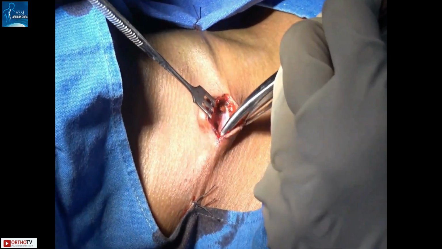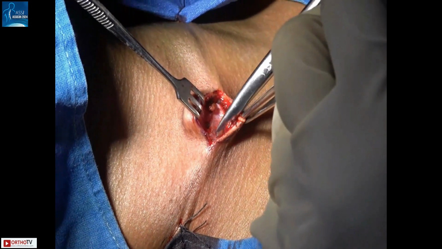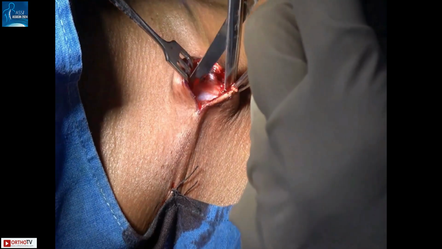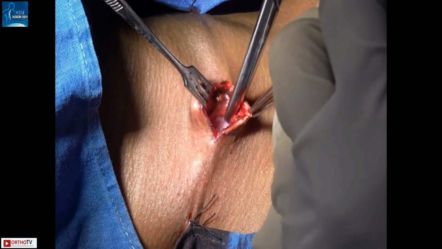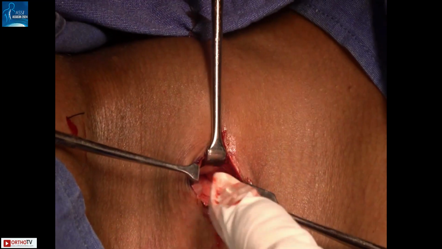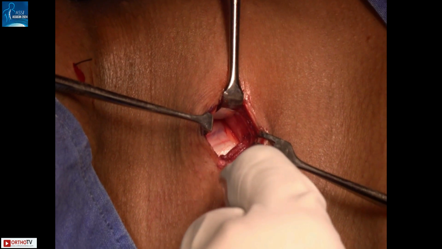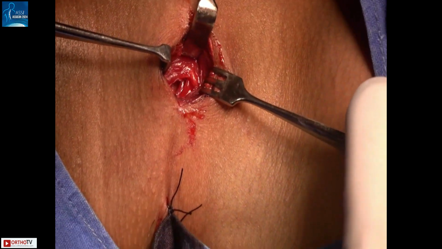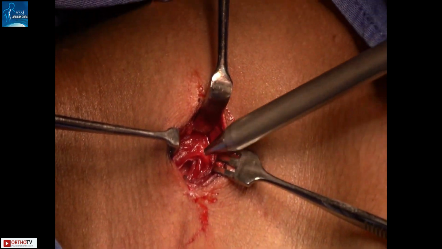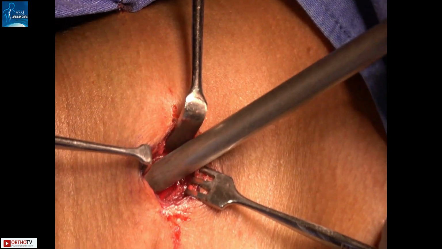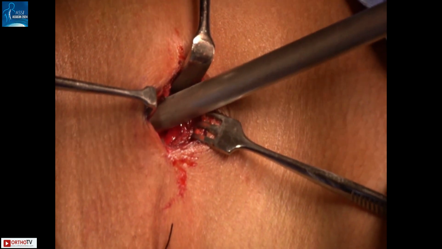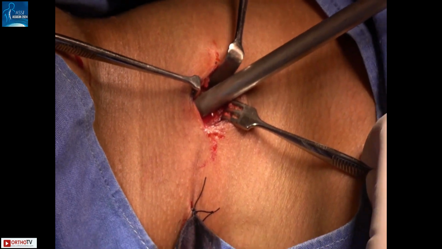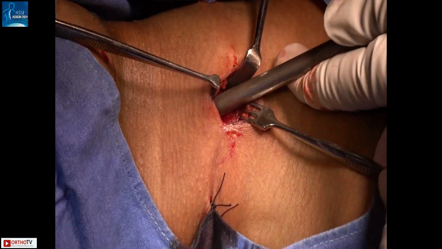Then it is a classical anterior Smith-Robinson approach. You cut the platysma, get the plane medial to the sternocleidomastoid, and then feel for the carotid pulse, and you have to be medial to the carotid. That is, the carotid sheath on the left side and the tracheoesophageal structures on the other side. Use the cannulated sleeve, then guide it slowly to the base of the C2.